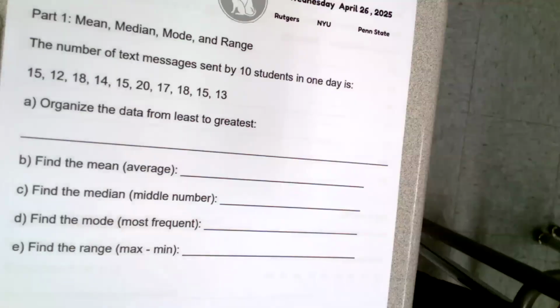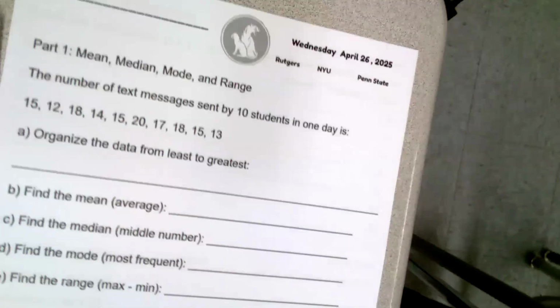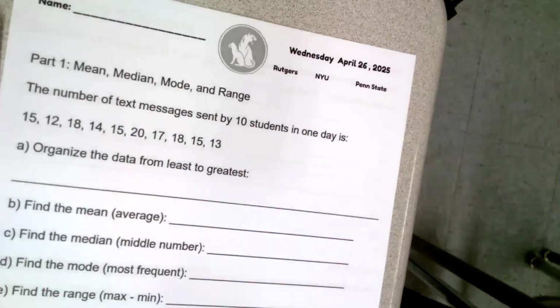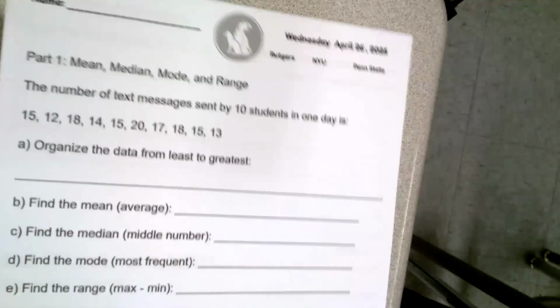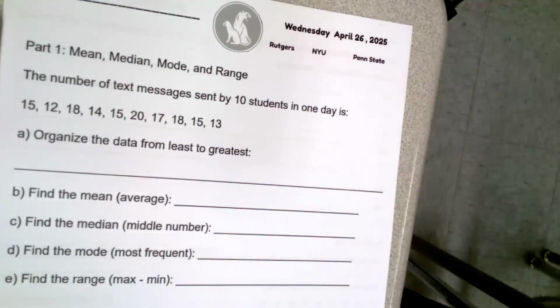All right, scholars. So today we're going to be talking about mean, median, mode, and range. So what does all of this mean, right? It's really important that you pay attention to the video. I'll turn the volume up.